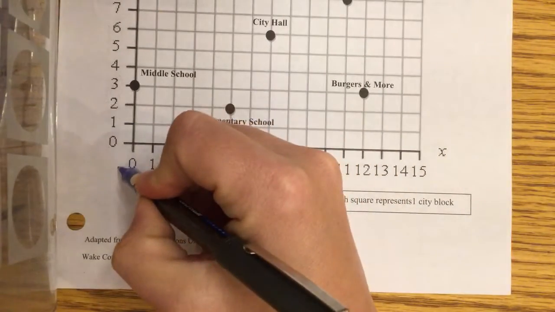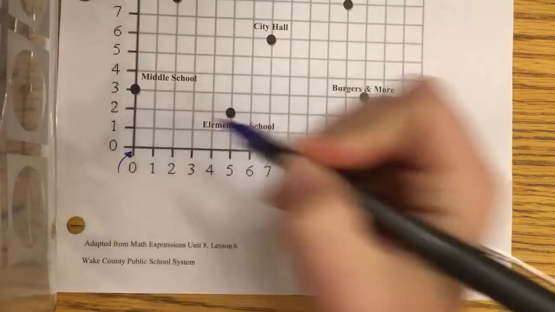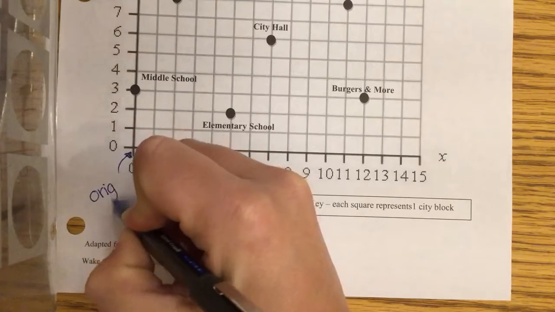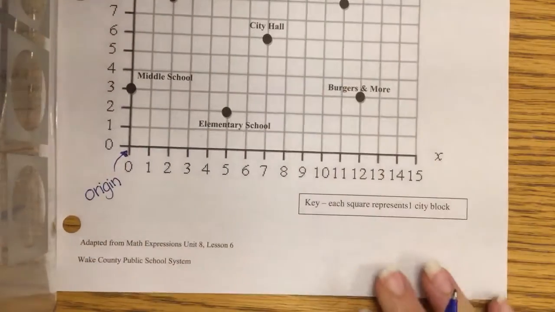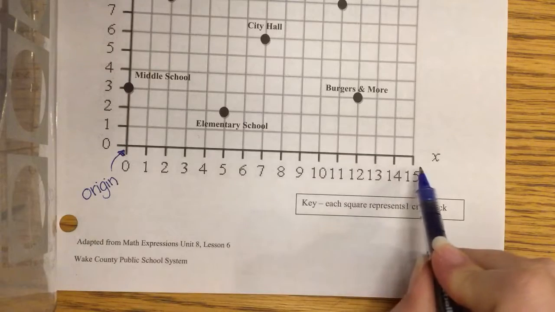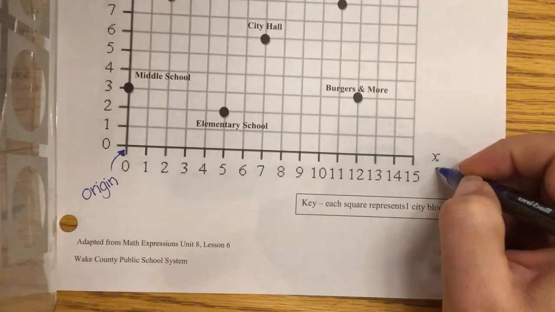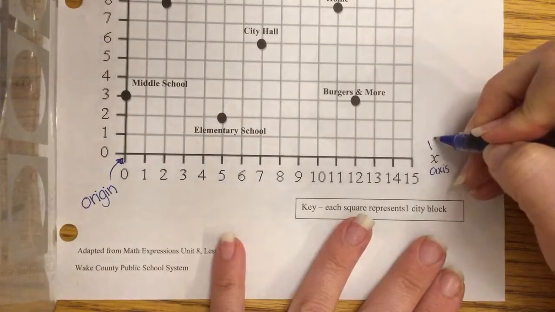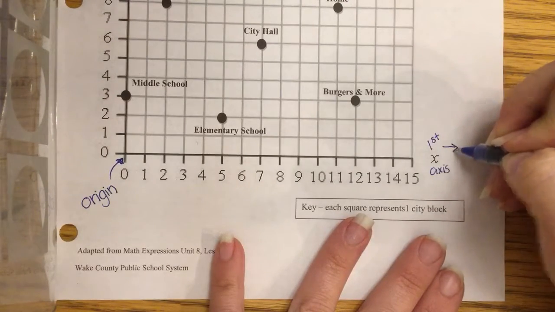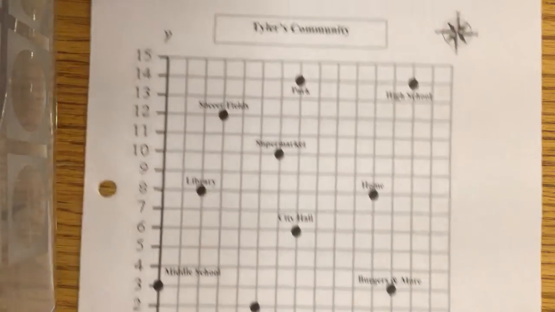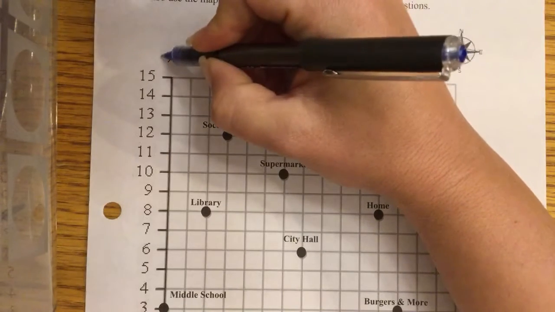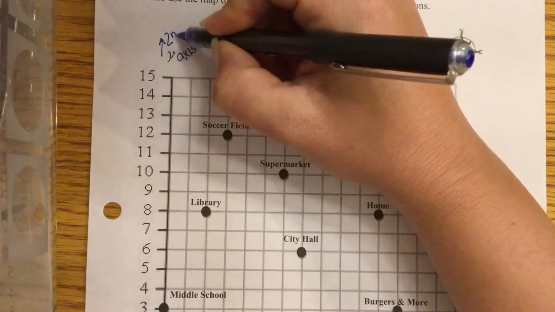All right, so we know down here that 0, 0, where that meet is called the origin. So we know that this line, this horizontal line, is the x-axis. So we know that we do this one first. We go over. We know this up here is called the y-axis. We know when we go up, this is second.